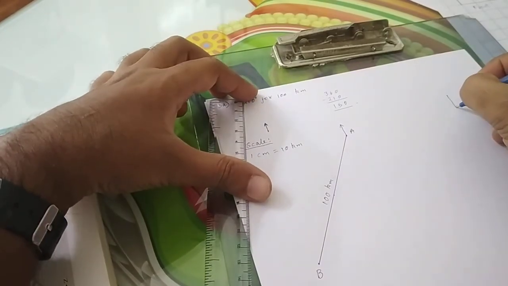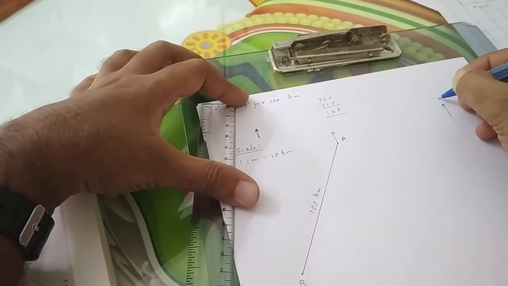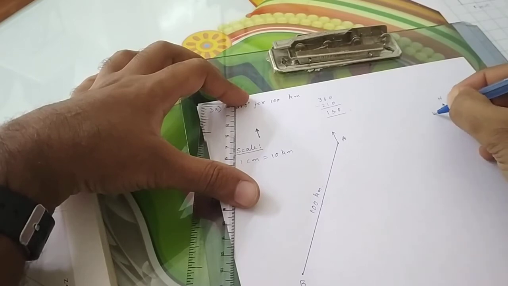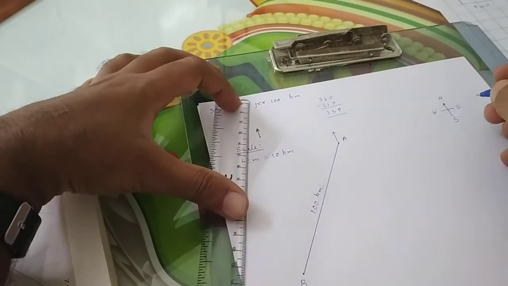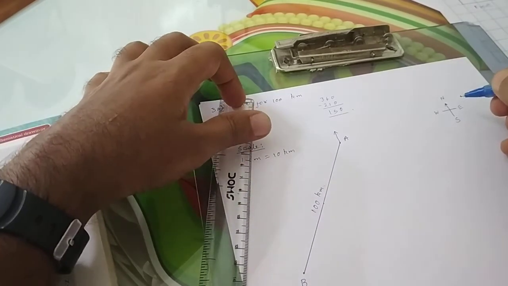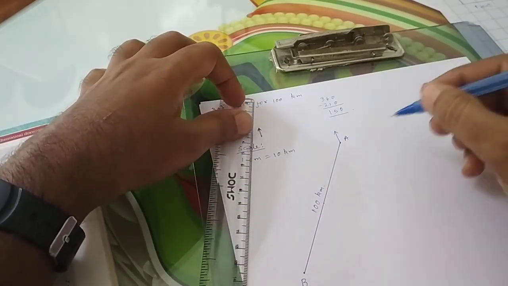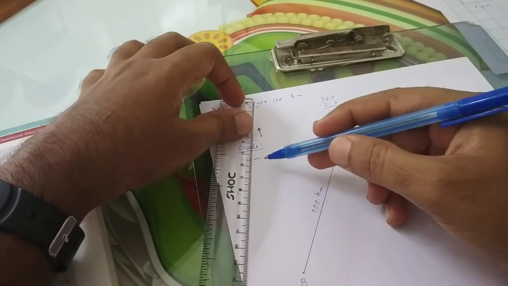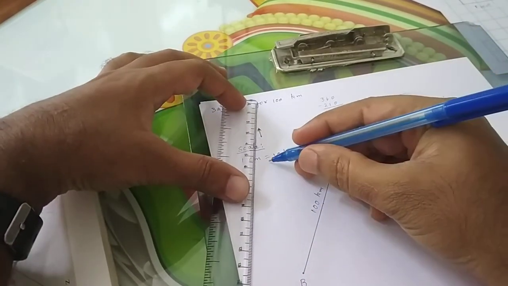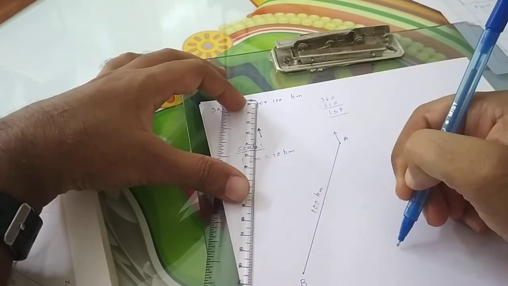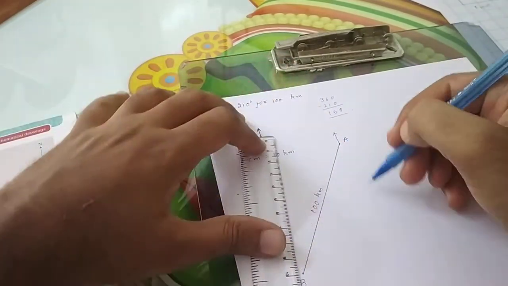North, west, east, and then south. So I need to find how much distance west, like this, and how much distance south, like this. You can draw the triangle like this, or you can draw the triangle like this. I'll just draw like this.